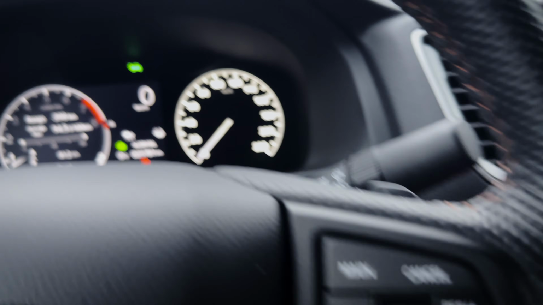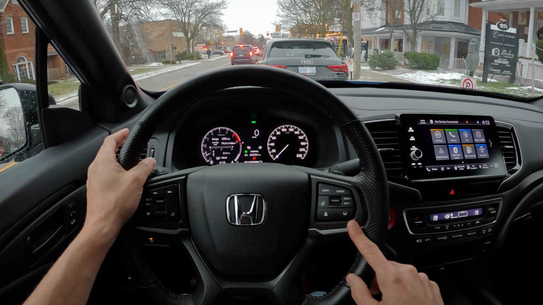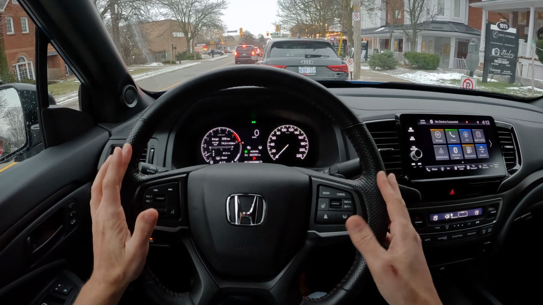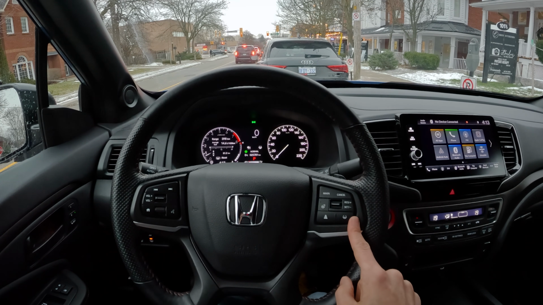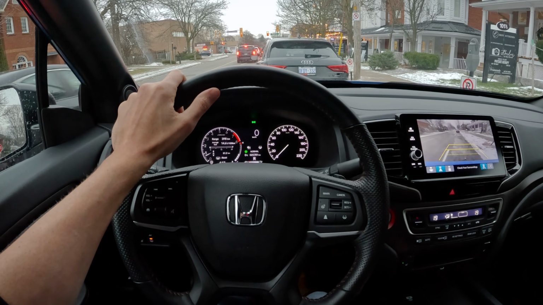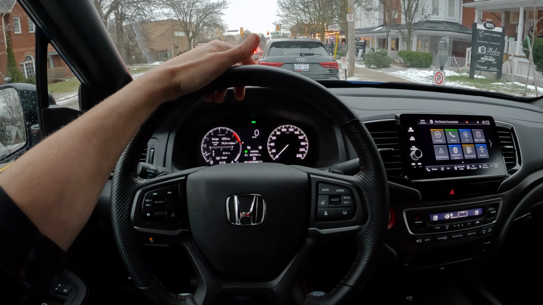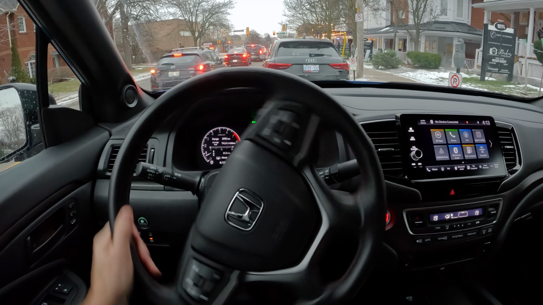There's also this steering wheel icon in the middle here, and what that one does is it turns on a lane following system. So the vehicle is not self-driving, but it gets really close when you use that system in conjunction with the adaptive cruise control system. So let's go through a quick little drive here, and I'm going to show you how the system actually works.